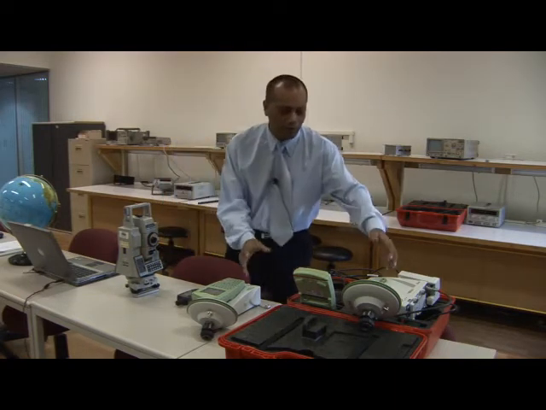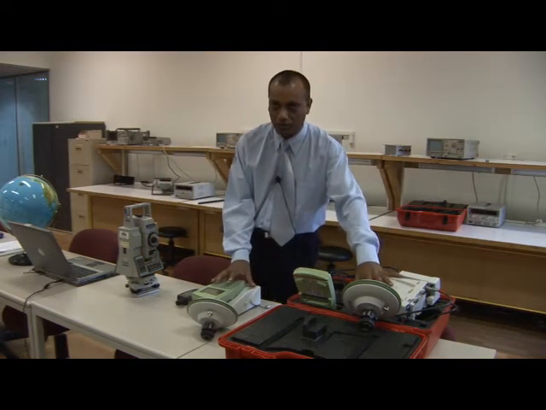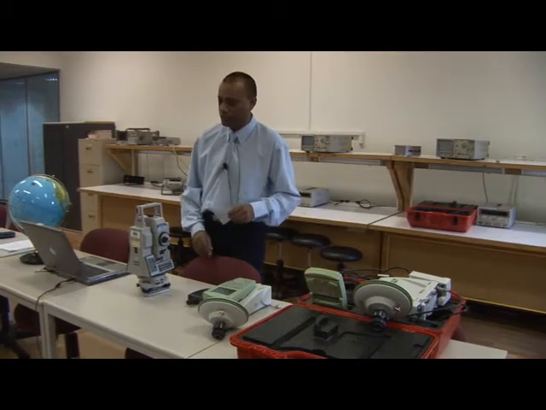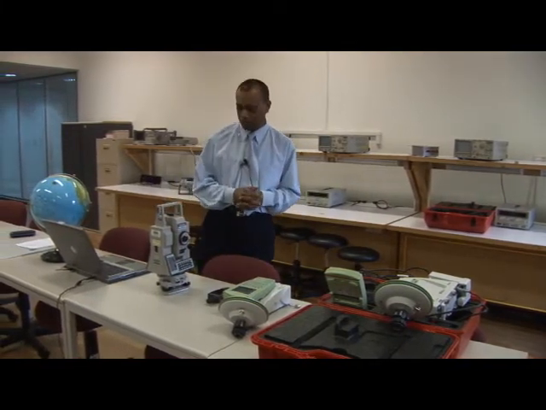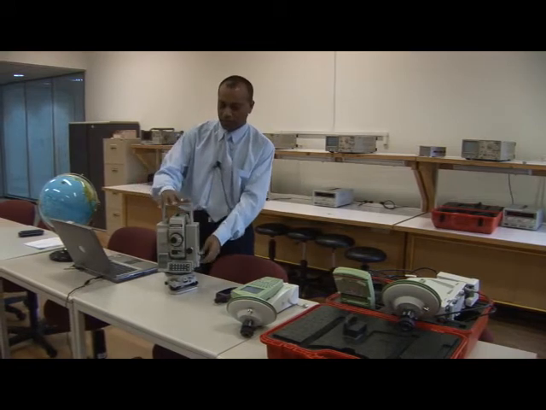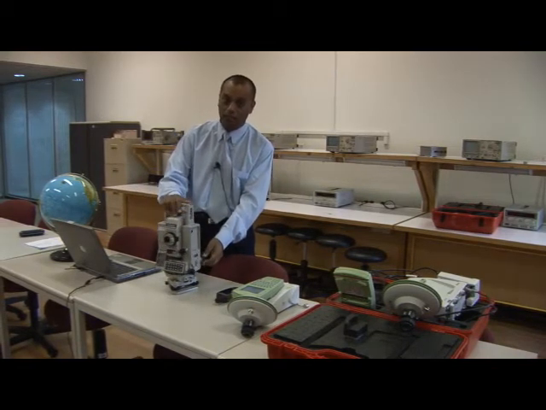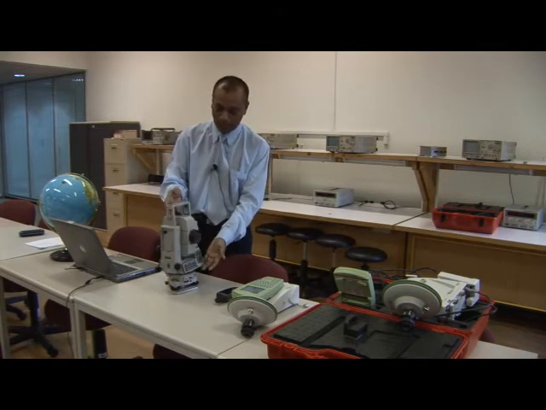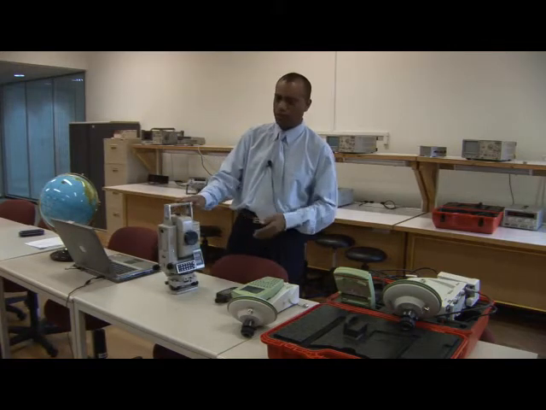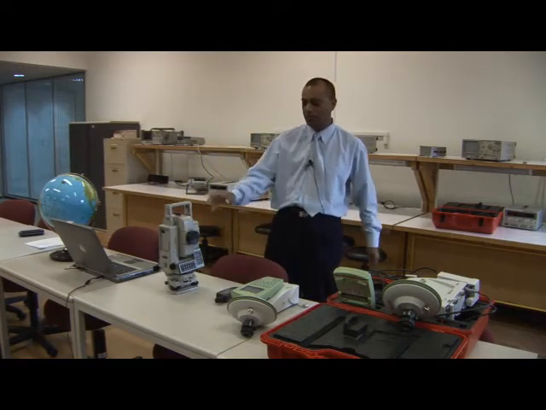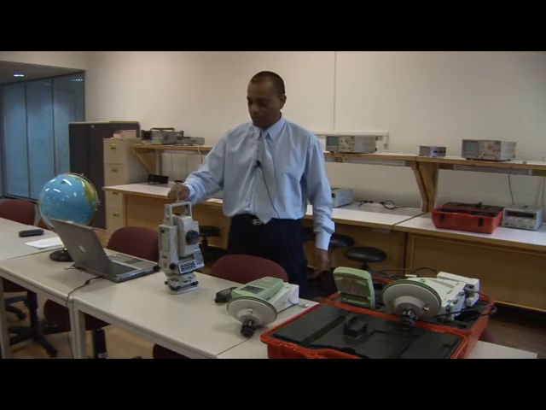So this is one type of data capture operation one could engage in for GIS development. The total station, this is also not the latest version of the total station, but it still is a total station. It's got about a 5 second accuracy.